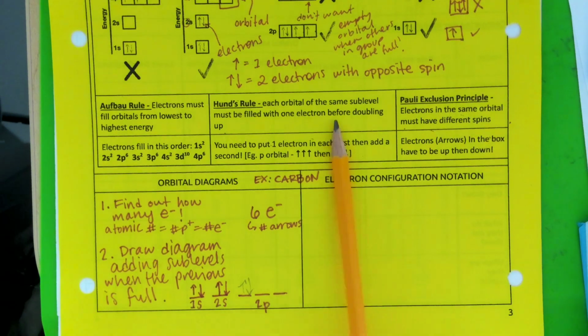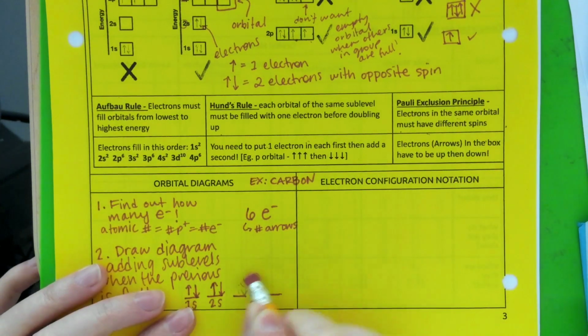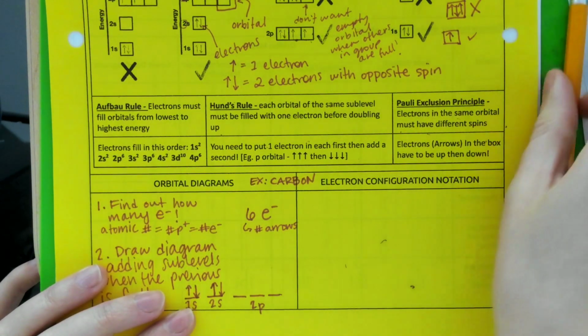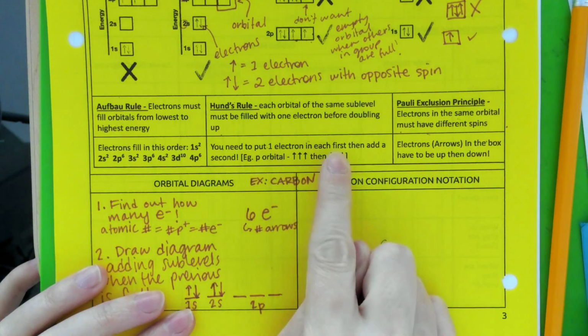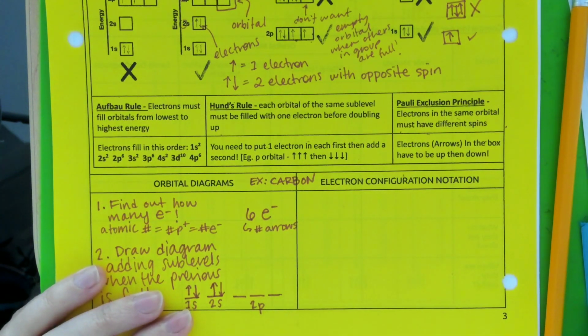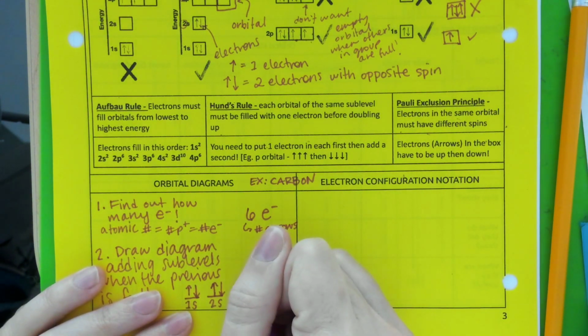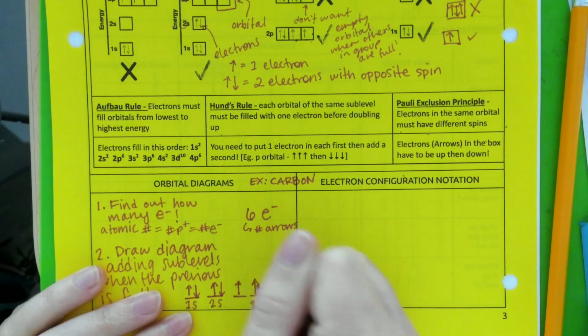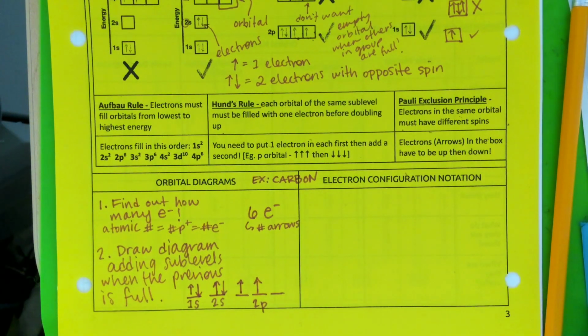Because of Hund's rule. Hund's rule here, or rule number 2, says that you need to put 1 electron in each orbital first, and then you can place the second. That means that before we double up, each one of these needs to have 1. But that's more electrons than we have. We only have 2 more. And so we're going to draw up and up. And that is done. This is the orbital diagram or orbital notation for carbon.